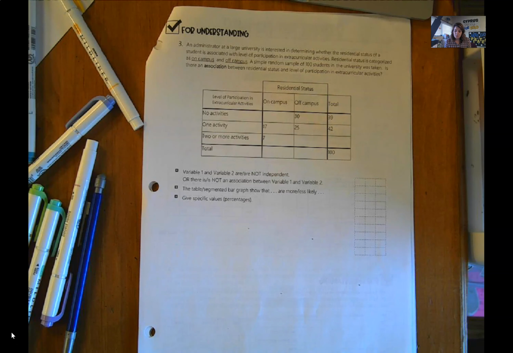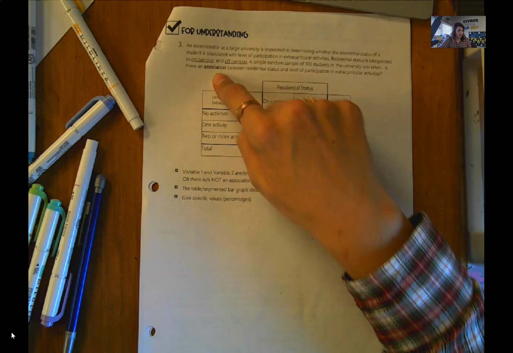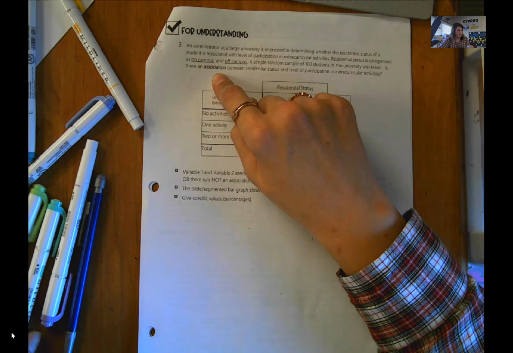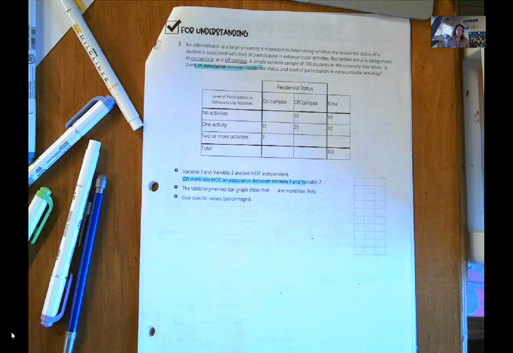A simple random sample of 100 students at the university was taken. Is there an association between residential status and level of participation in extracurricular activities? So the first thing that we should note is that they are asking, is there an association? So that's the question we're going to answer below.